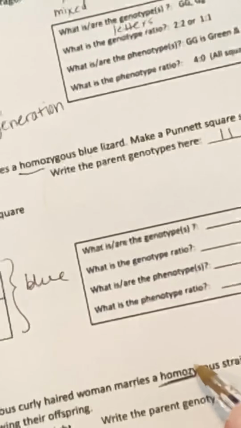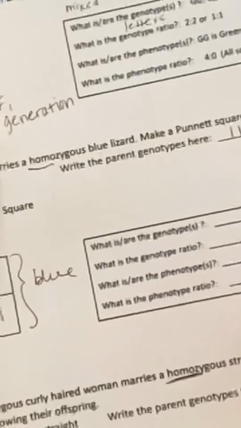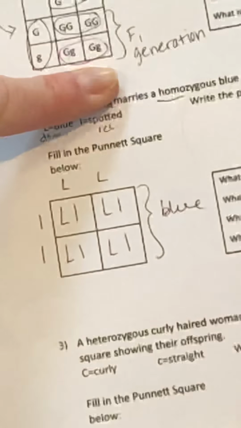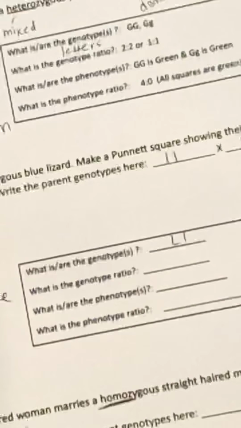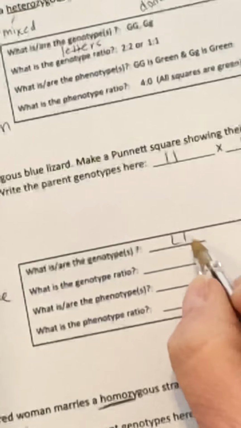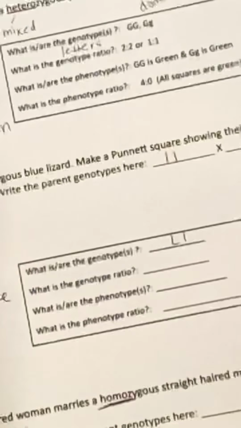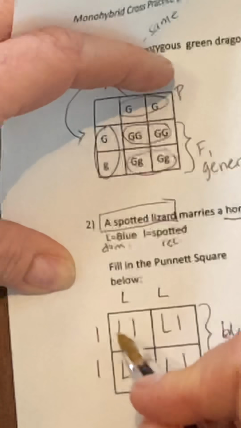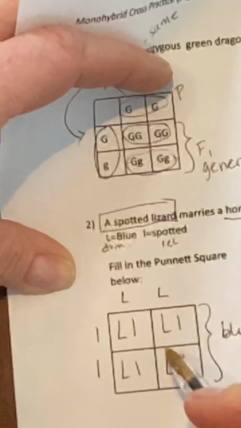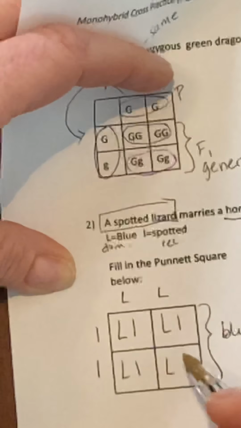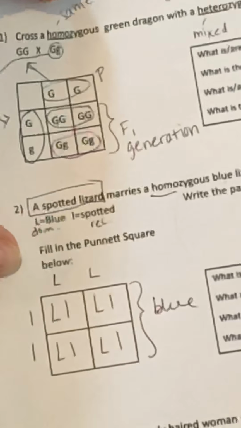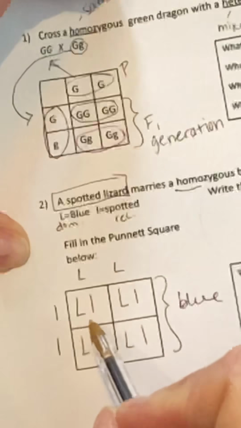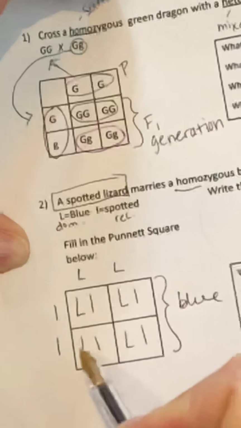So let's look back here. What are the genotypes? Well, they're all the same. So we have a very simple answer, which is big L, little l. You don't need to write anything else. These are the parents, so you wouldn't write them down because we're looking at the offspring here. What is the genotype ratio? Let's go back here. How many squares have big L, little l? All of them. So 1, 2, 3, 4.